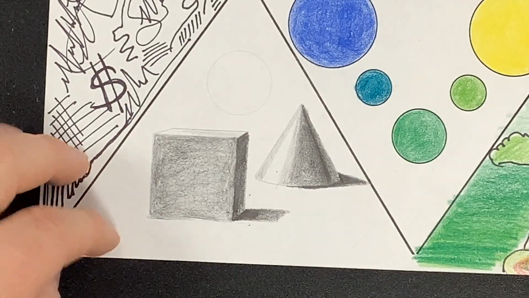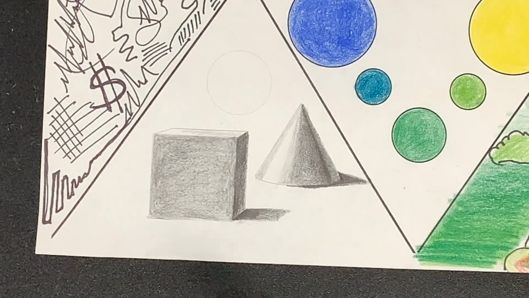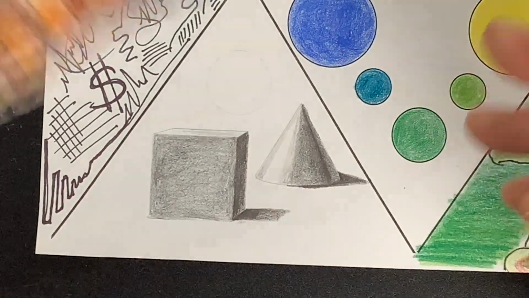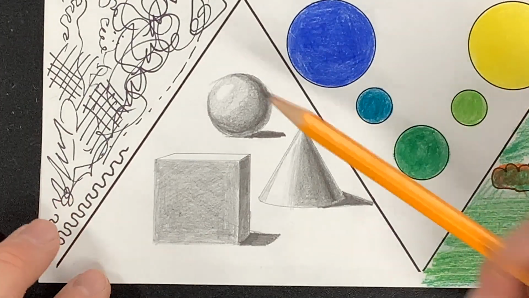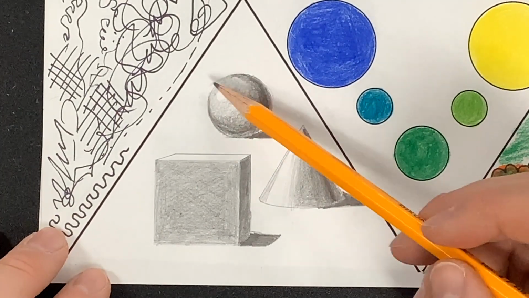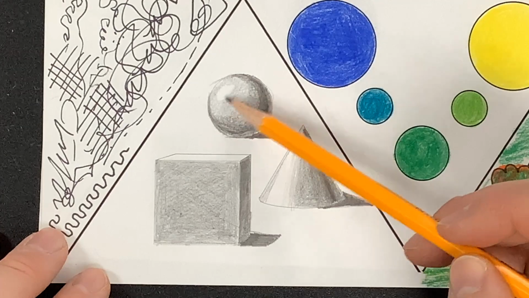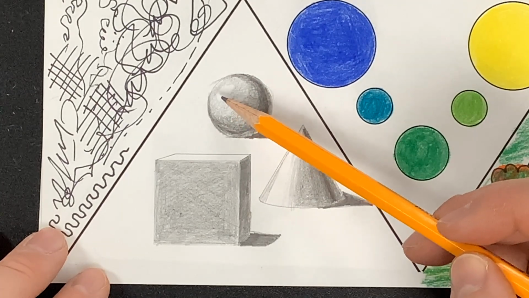And that's the cast shadow for the cone. All right, now let's take a look at the sphere. So, sneak peek at the finished sphere for a second. All right, let's look at the values. The light's coming from the upper left, so there's going to be kind of an oval highlight right here.